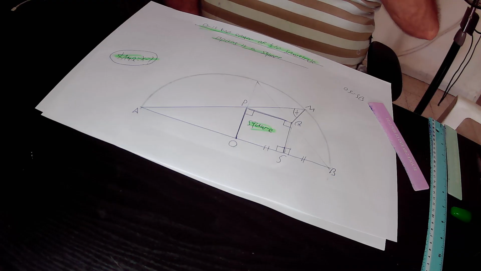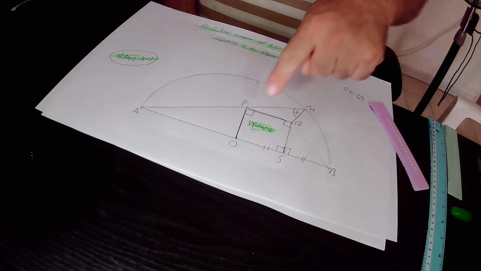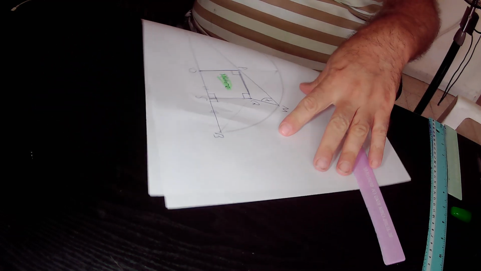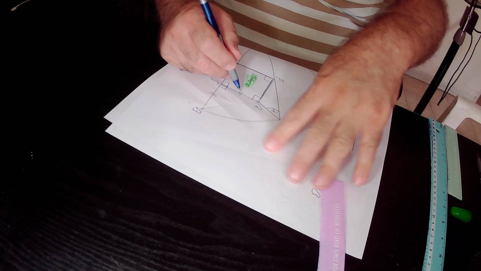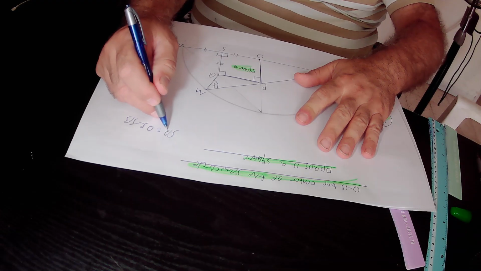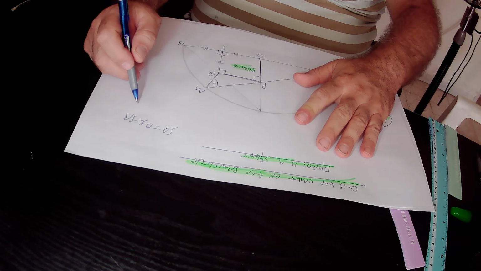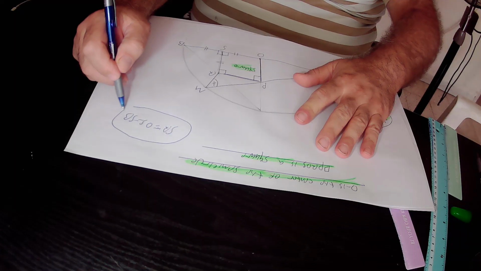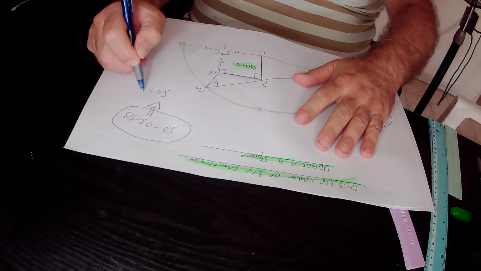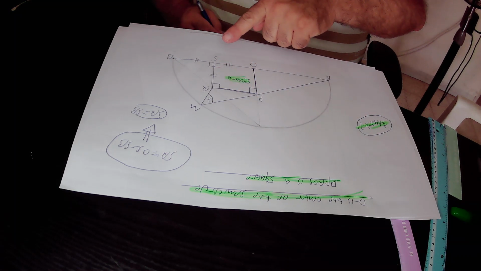We know that all the sides of any square are equal to each other. So in square PQSO, side OS equals side SQ. You can write here that OS equals SQ, or SQ equals OS. And it is given in the question that OS equals SB. So from SQ equals OS equals SB, we derive that SQ equals SB.